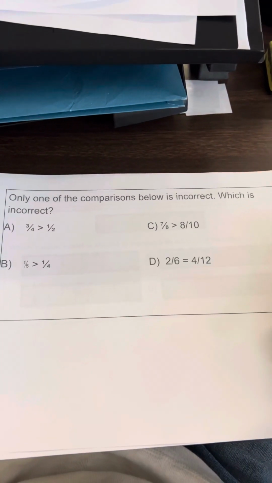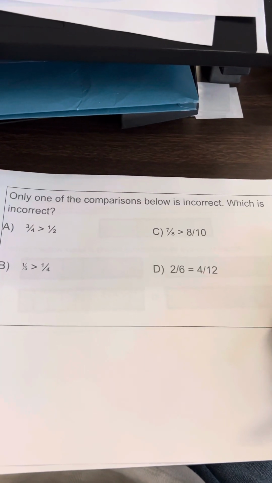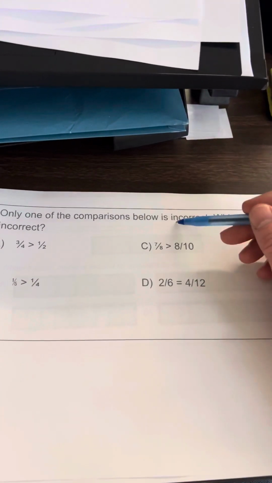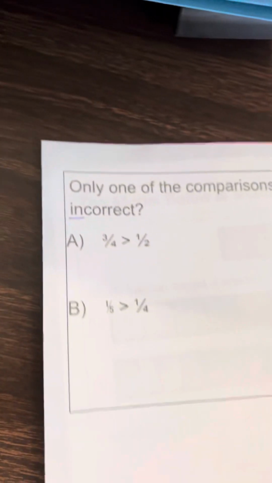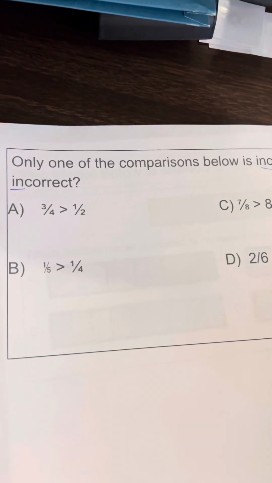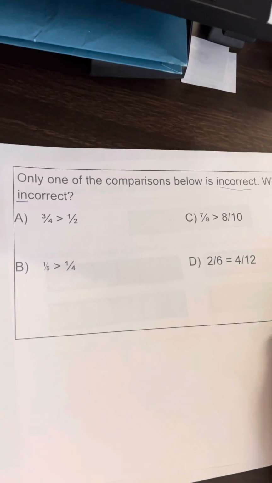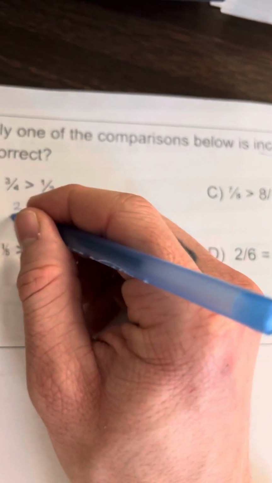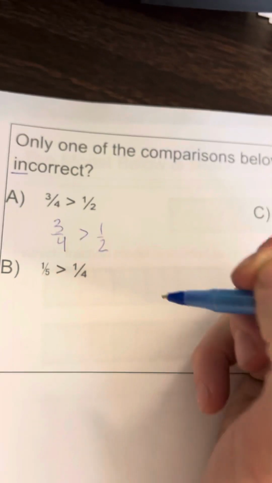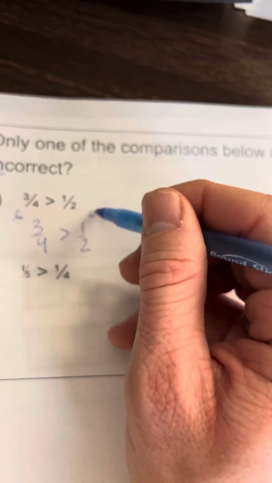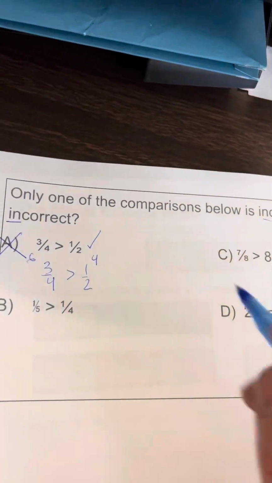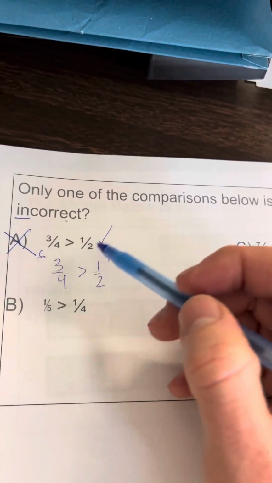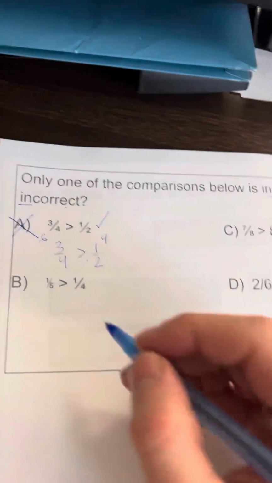All right, only one of the comparisons below is incorrect. So I'm just going to check them. We learned in vocabulary that the prefix in means the opposite. So what's the opposite of correct? Incorrect, wrong. Which one is wrong? 3/4 is greater than 1/2. 6 is greater than 4. This is correct, so it's not the answer, right? It's asking which one is wrong. So it's a little tricky. This is correct, so this is not the answer.